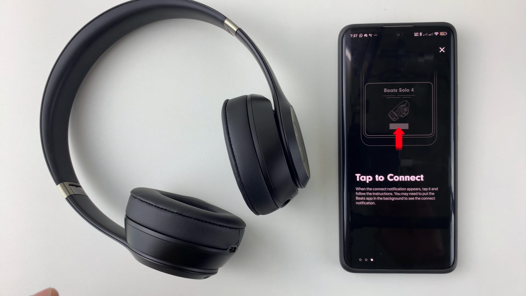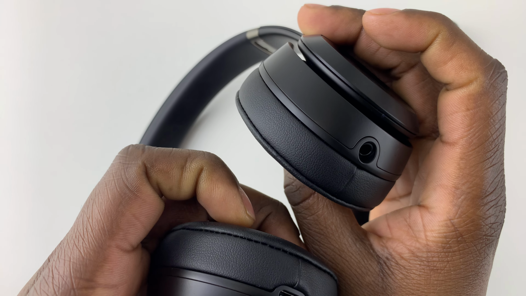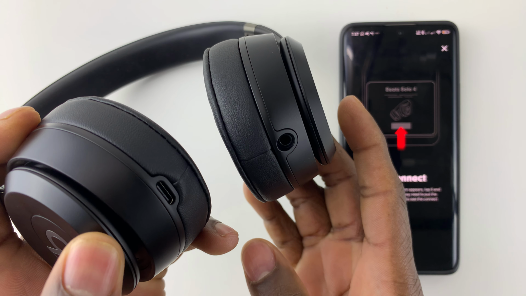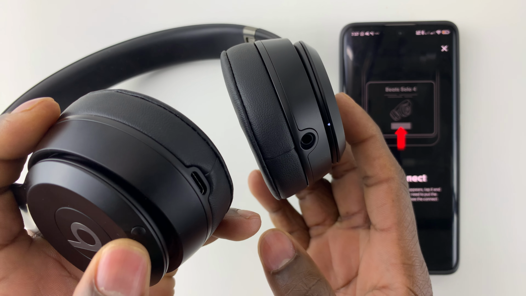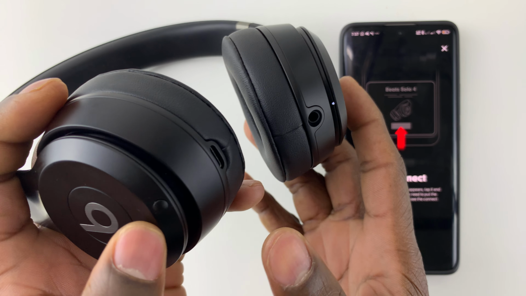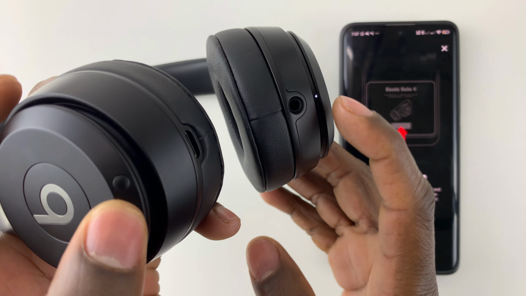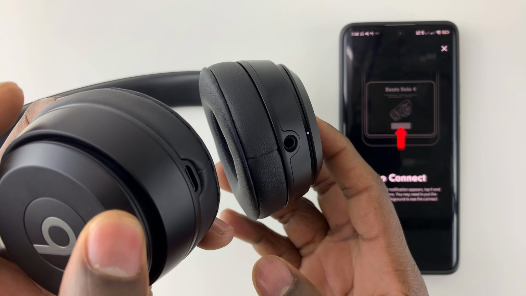So let's just do that. So let me just power them off first, and then let me power them on. And then once they're on, you have to place them into pairing mode by pressing and holding the power button for about 5 seconds, and you should see this light blinking rapidly. So let me just put them into pairing mode.